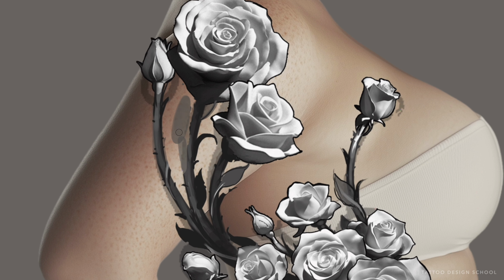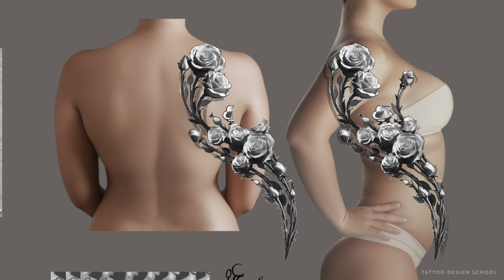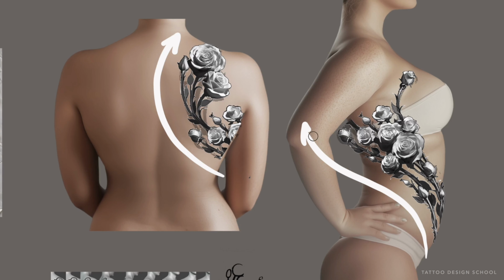I then go in with my tablet and paint in the areas connecting the roses, and I'm moving fairly quickly and keeping things rough because I'll be doing my final detail pass on paper. And before we do that, I'm just doing a quick check to see how things are looking.